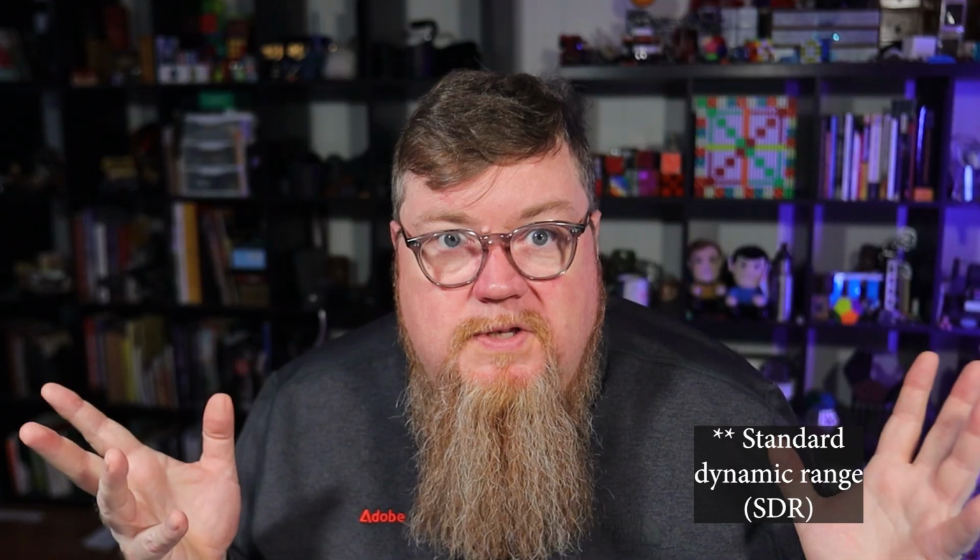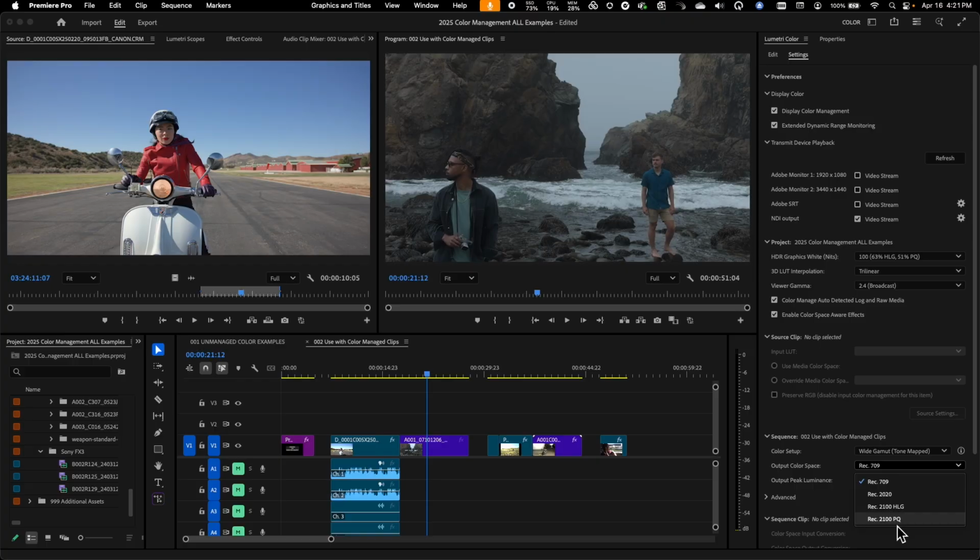This isn't necessarily going to let you grade for standard dynamic range and then suddenly throw one switch and have it look perfect for high dynamic range. You are still going to want to play with the values, but this makes it very easy to duplicate a sequence and have that PQ or HLG deliverable alongside your standard dynamic range deliverable.